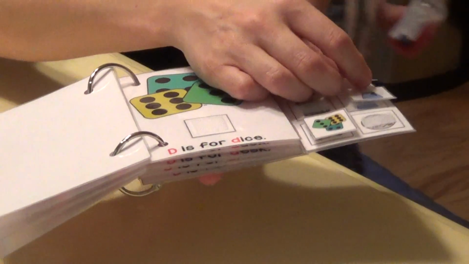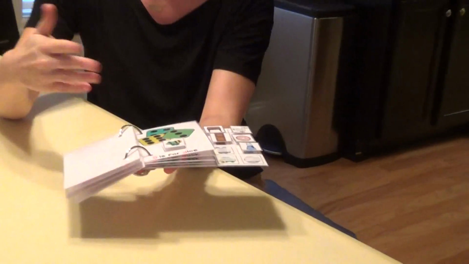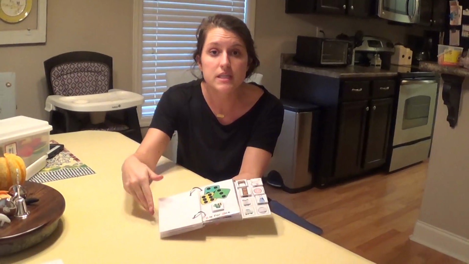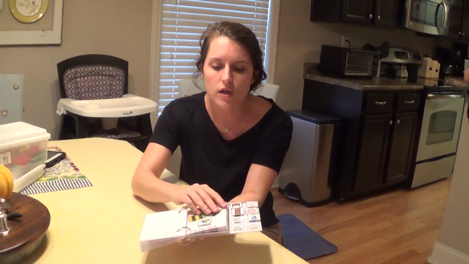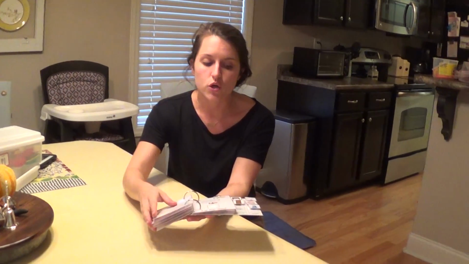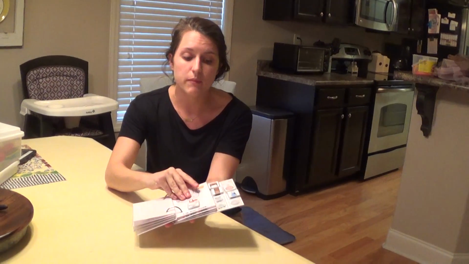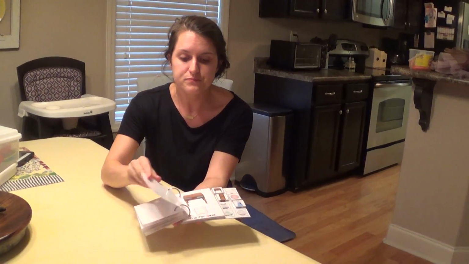This is a great way for them to match pictures, but also so I know that they know the words that begin with D. So this is an adapted book, great for students with autism, especially students that have trouble communicating. It's a great way for them to show what they know, even though they may not be able to do that verbally.